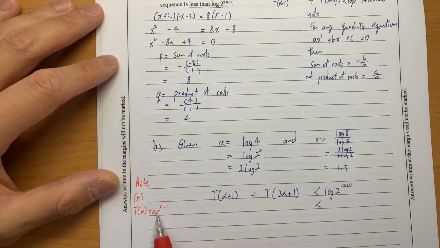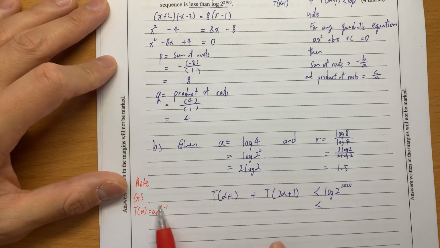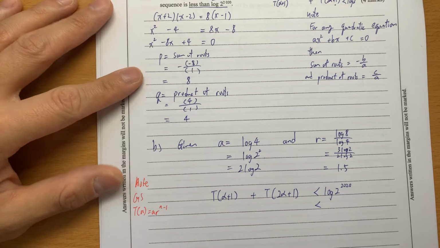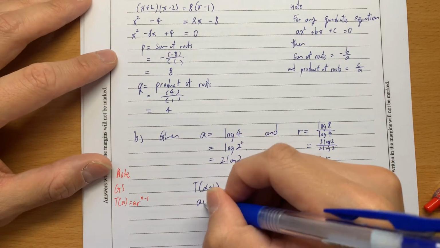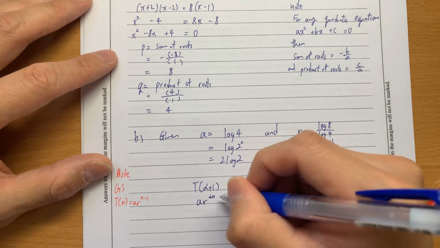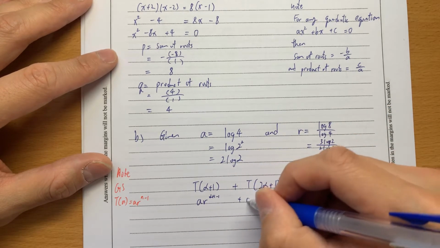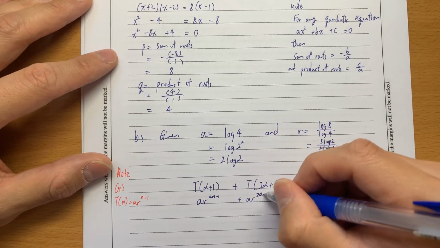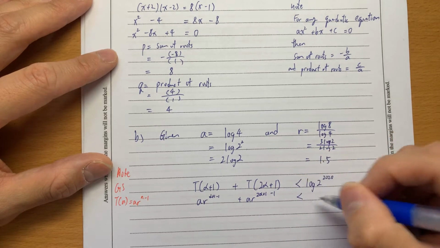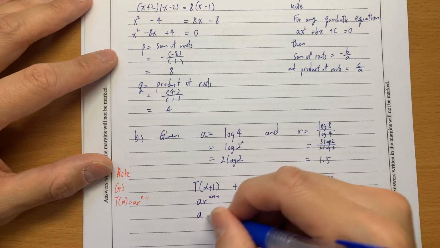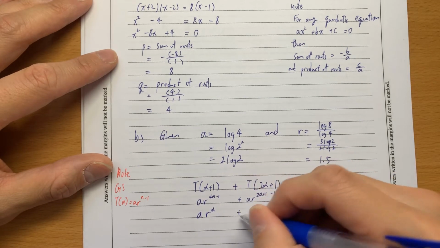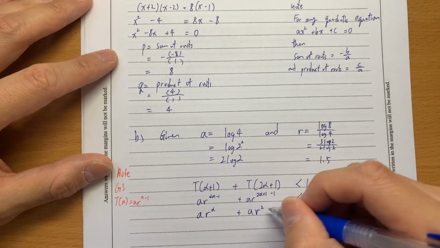A times R to the power of n minus 1. We repeat the same operation for n minus 1 times. So here we use the same logic. This is A R to the power of alpha plus 1 minus 1, plus A R to the power of 2 alpha plus 1 minus 1. Tidy up first, that means A R to the power of alpha plus A R to the power of 2 alpha.